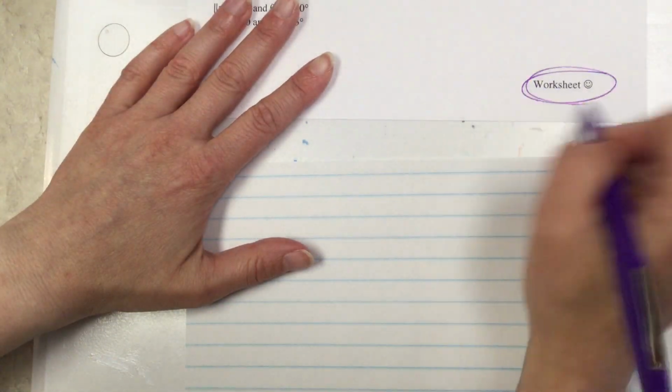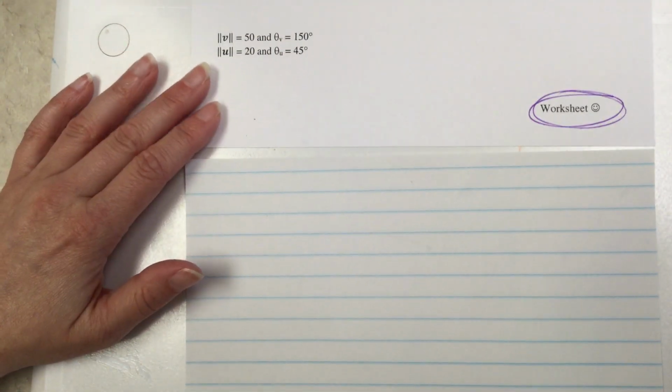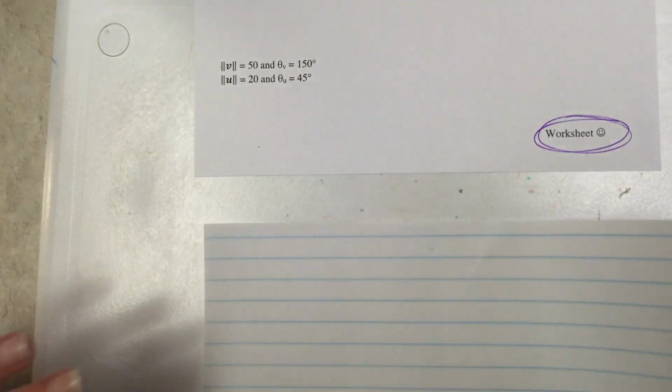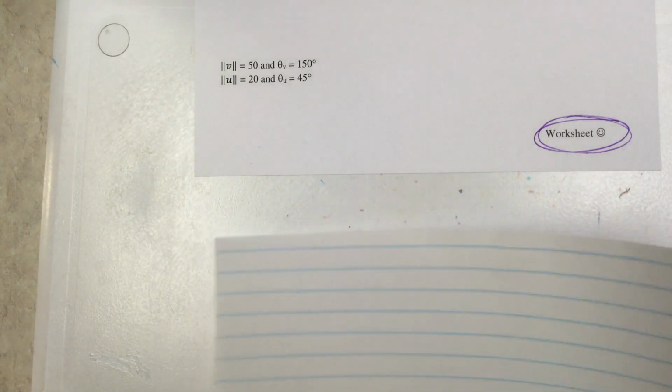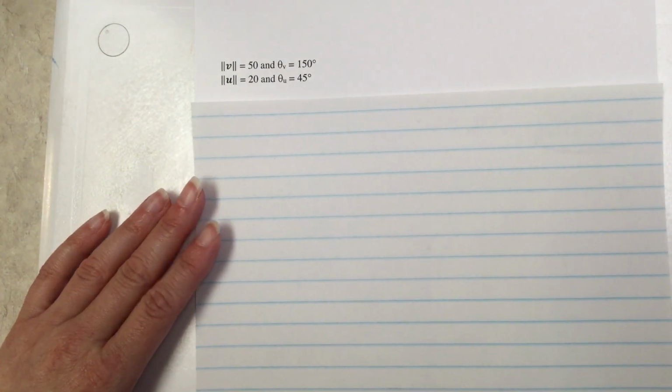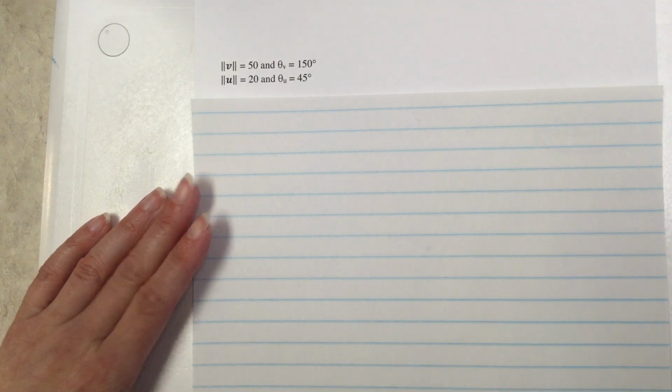One more, and that is it for the day. You'll see down here it says worksheet, but tomorrow is a work day for the worksheet. So you do not have to do it today. Today is just to learn some new things about vectors.